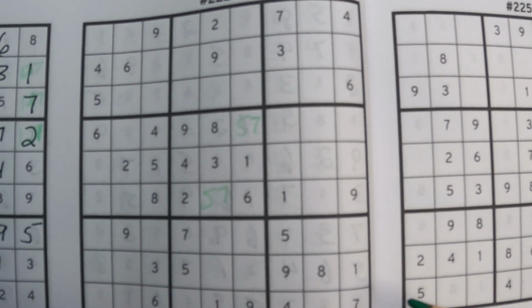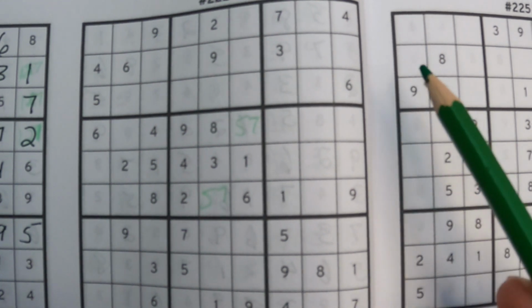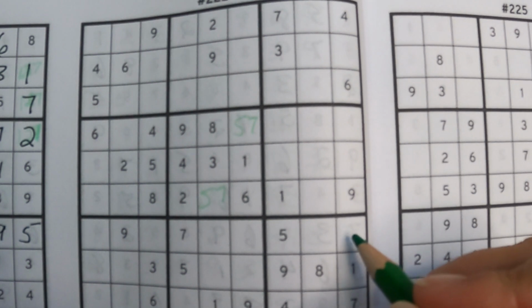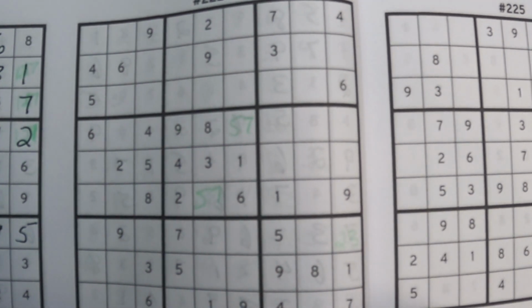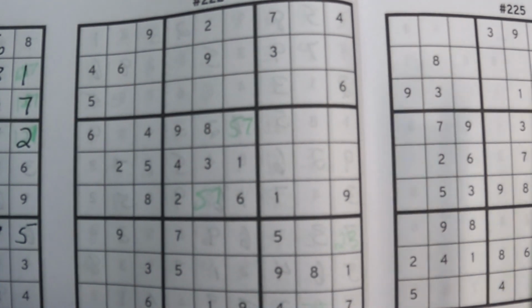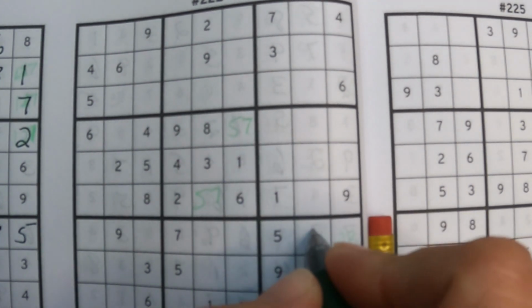For this box, we're missing 2, 3, and 6. We've got a 6 here, so 2, 3. 6 here, so 2, 3. So that means our 6 has to be here.